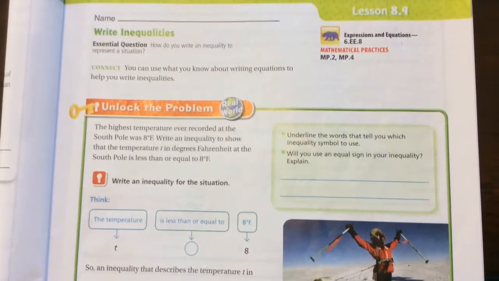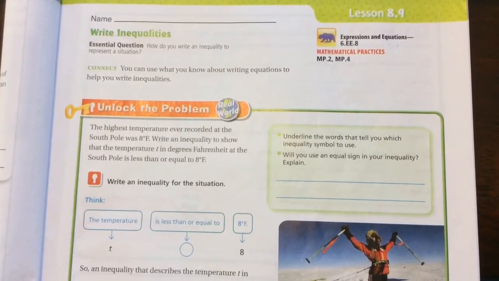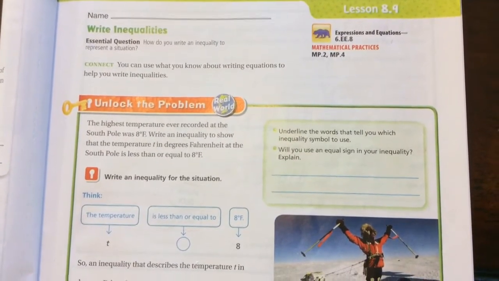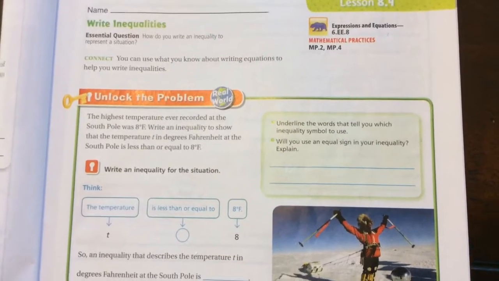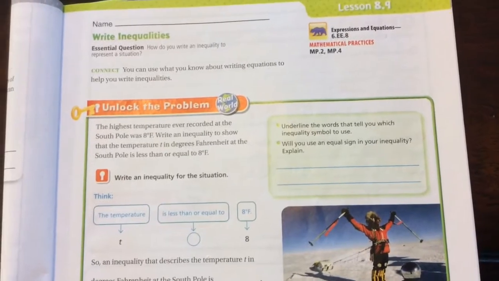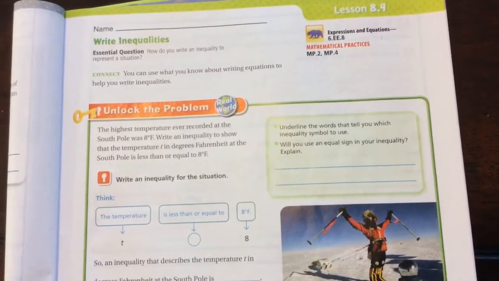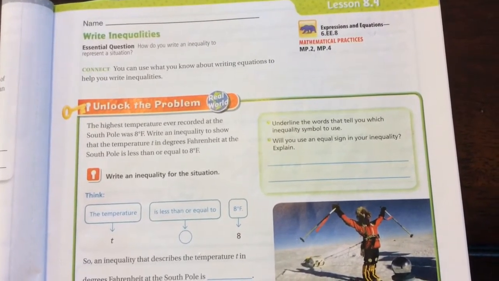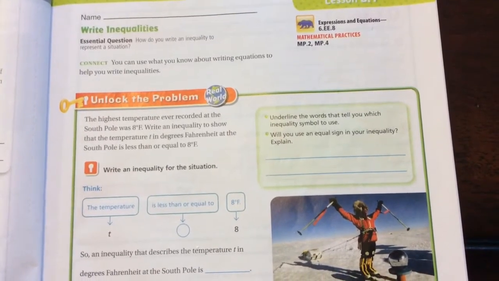This is Go Math Lesson 8.9, Expressions and Equations 6.EE.8. It's on writing inequalities. The essential question is, how do you write an inequality to represent a situation? Connect. You can use what you know about writing equations to help you write inequalities.